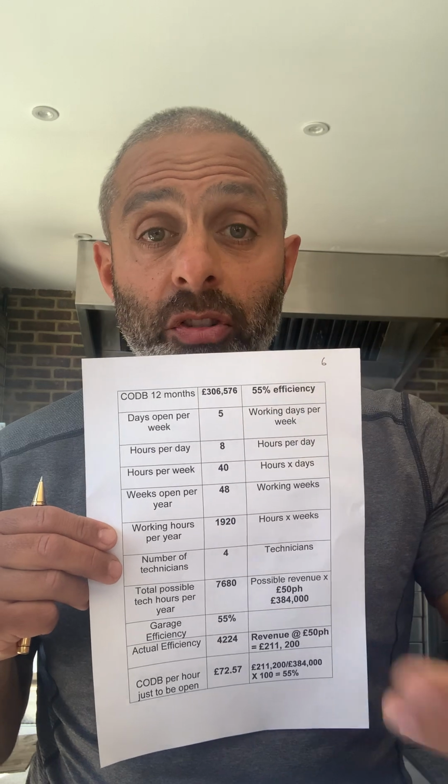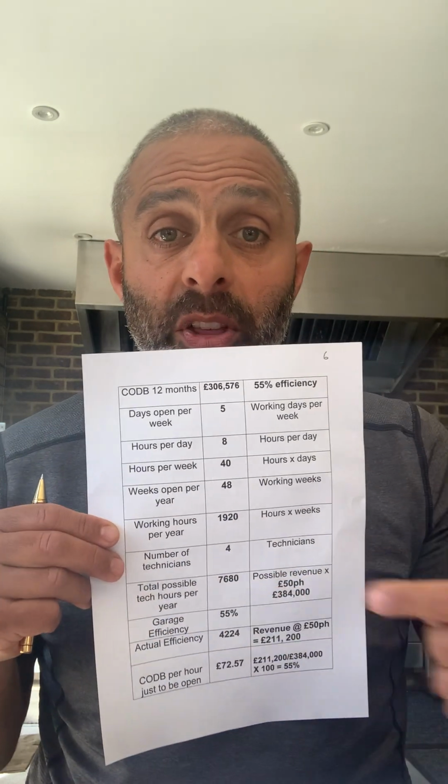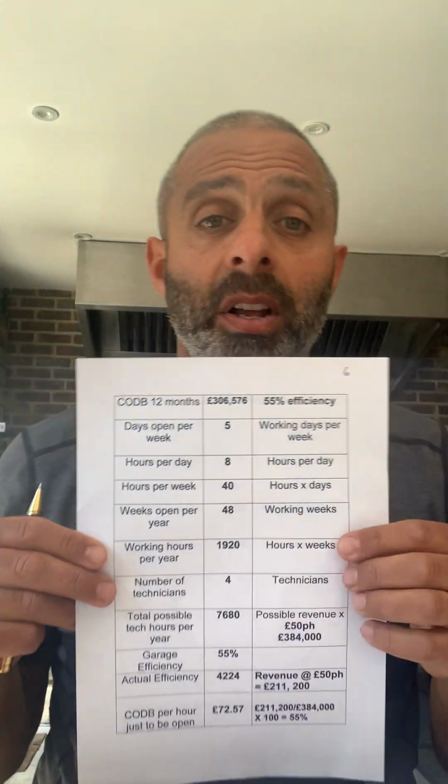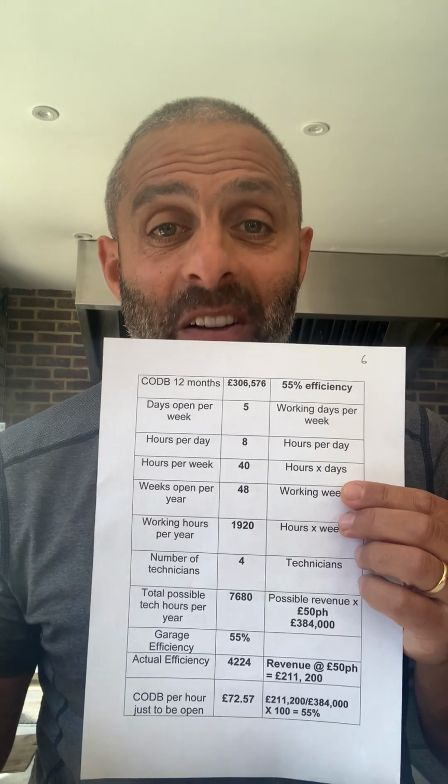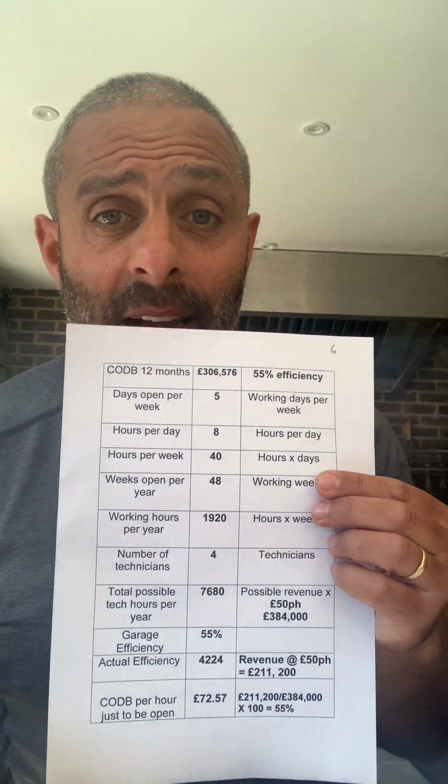All right, okay. Now, I can also then do the further calculation, which is working out my total revenue, which is £50 times the 4224, which gives me the new revenue, which I think is £211,200. And again, if you do the actual divided by the possible, you then get your 55%. Again, it's that reverse calculation.